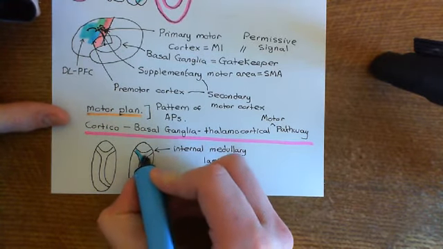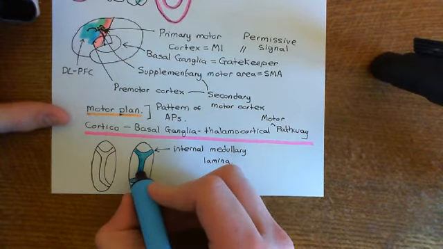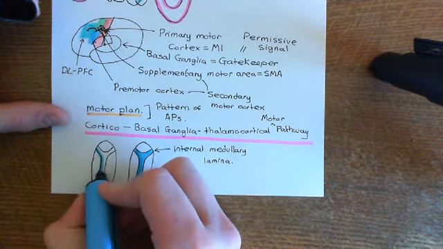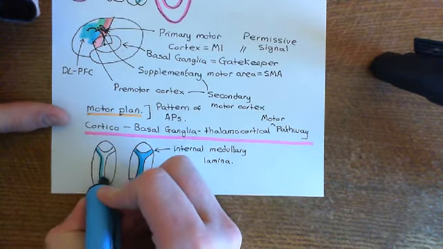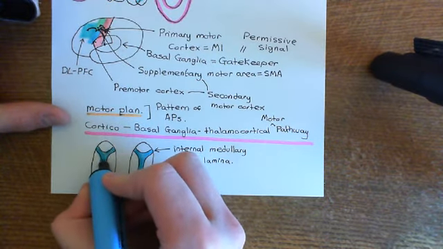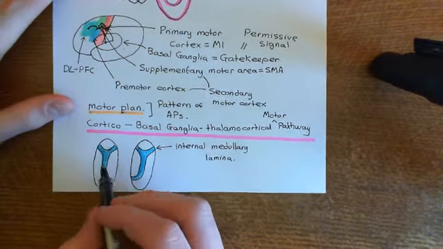Okay, now we are going to show this cortico-basal ganglia thalamocortical pathway on the left-hand side. So we're going to need the left-hand thalamus, but the exact same thing will be happening on the right-hand side as well, so it will be completely bilaterally symmetric. So we're now going to focus on this left thalamus here.